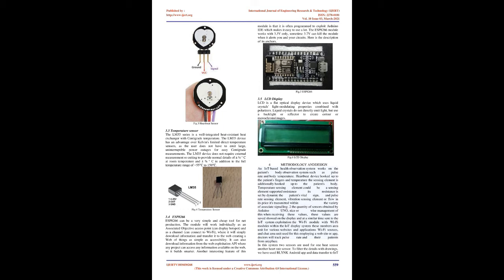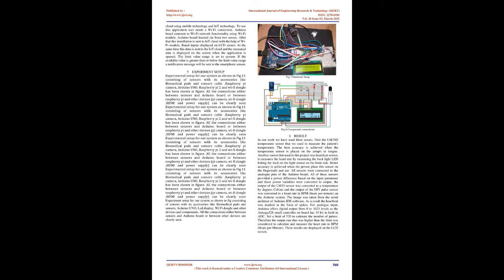3.4 ESP8266. The ESP8266 can be a very simple and cheap tool for network connectivity. The module can work individually as an access point, can create a hotspot, and as a station, can connect to Wi-Fi, where it can simply download information and transfer it to the web, making the Internet of Things as simple as accessibility. It can also download information from the web using an API, where any project can access any information available on the web, so it builds smarter.